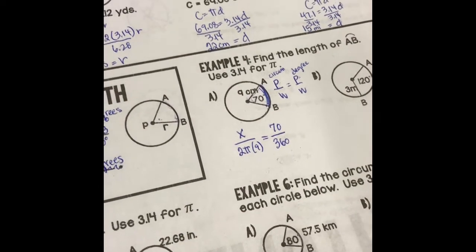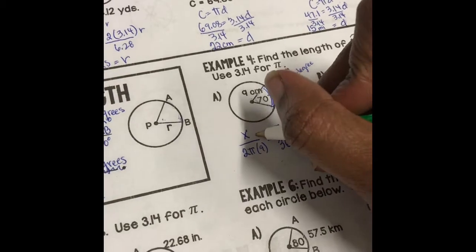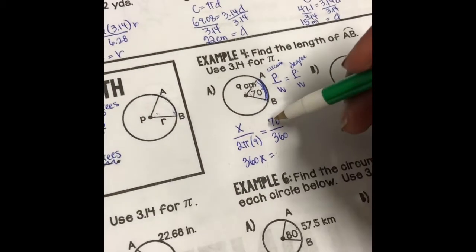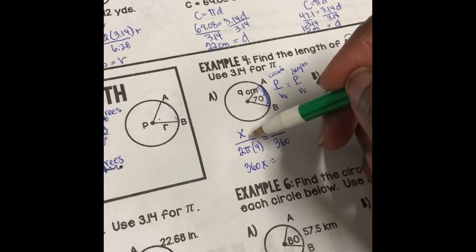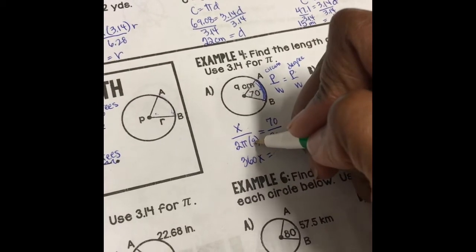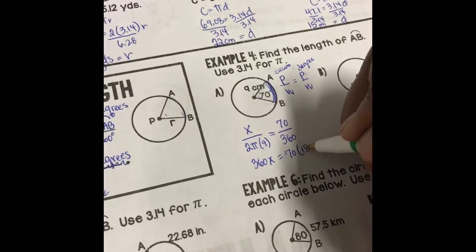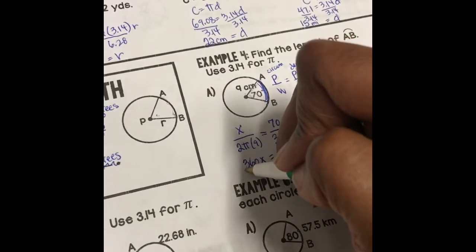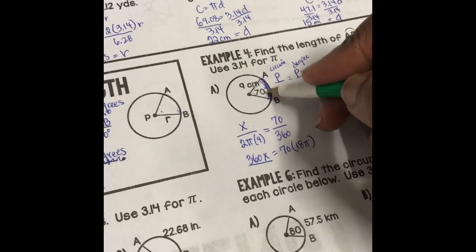And that's it. And then you just cross multiply to solve. 360 times x gives me 360x. 70 times 18 pi, because 2 times 9 is 18 times pi, so we'll just say 70 times 18 pi, okay? And we're solving for x, because we want to know the part length, this unit in centimeters.